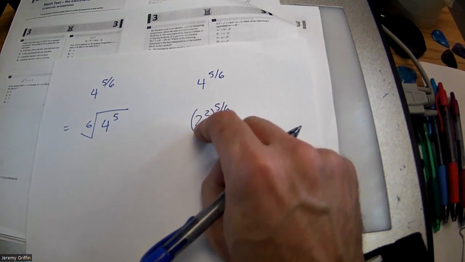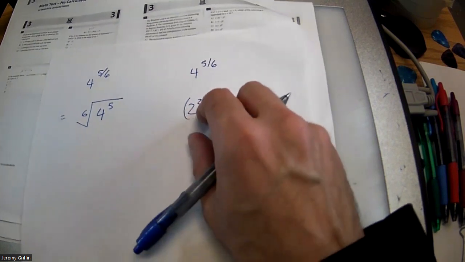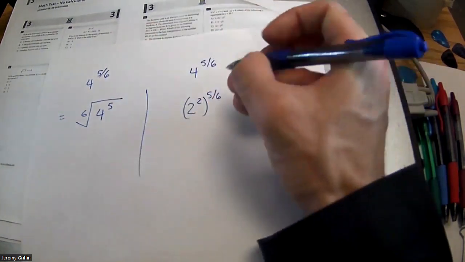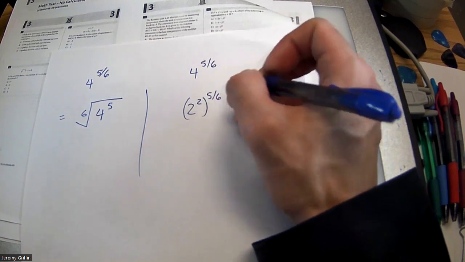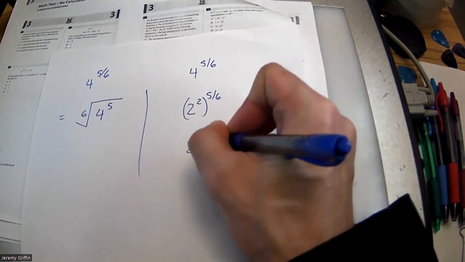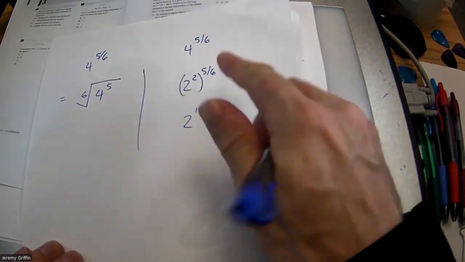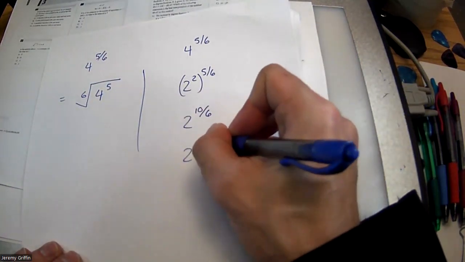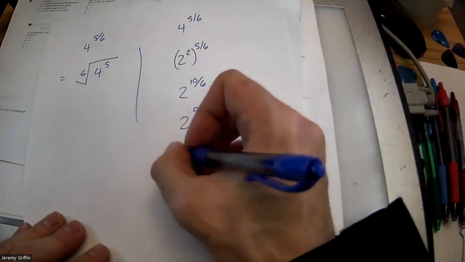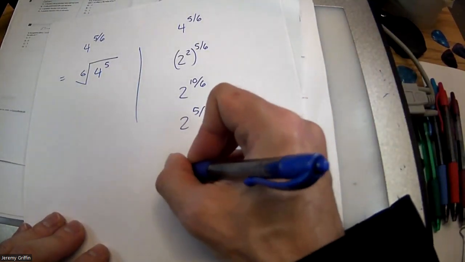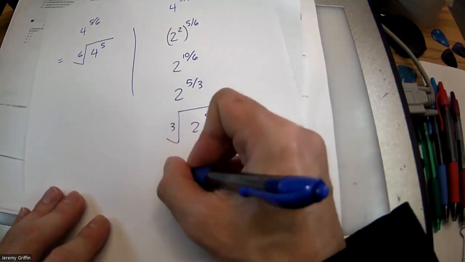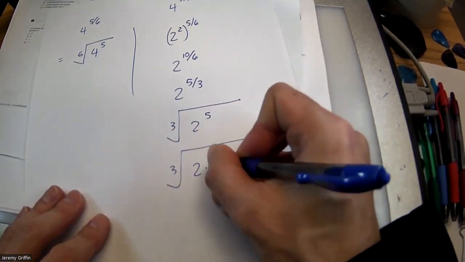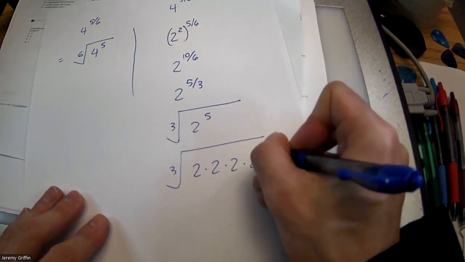Okay. Now, why do I like this approach? So if you have a power to a power, what do you do with those two powers? Multiply. Hey, can you reduce this fraction? Right? And isn't this the same thing as the cube root of 2 to the 5th? Which is the same thing as cube root of 2 by 2 by 2 by 2 by 2.